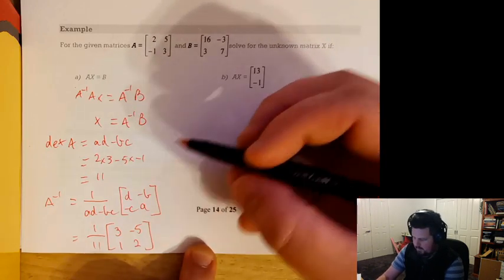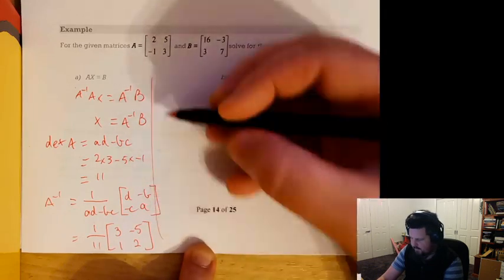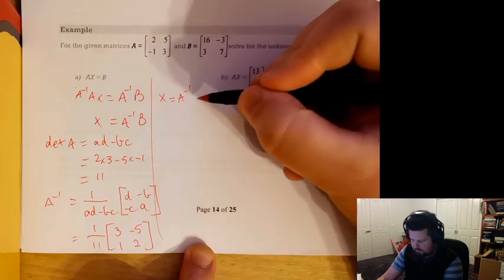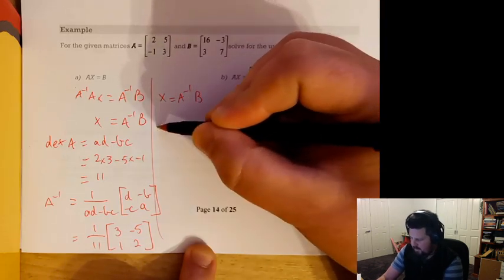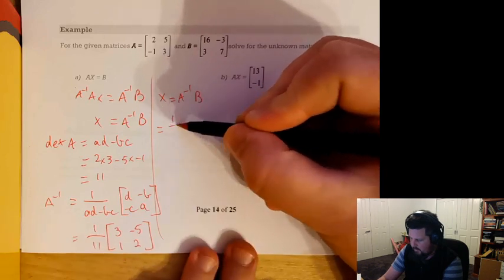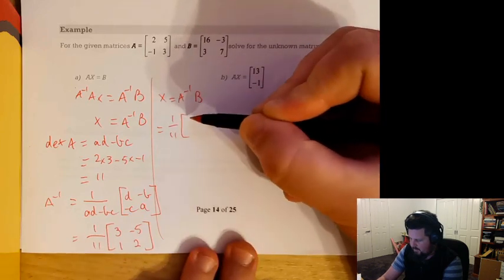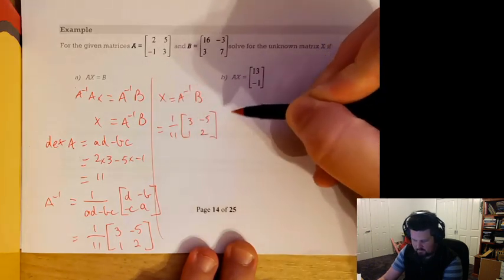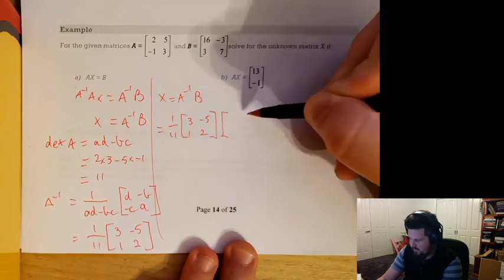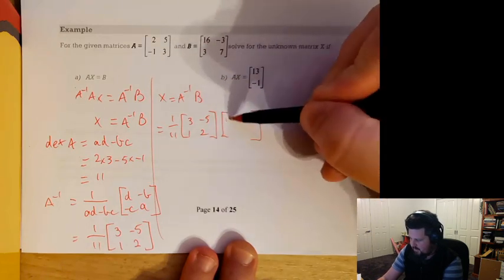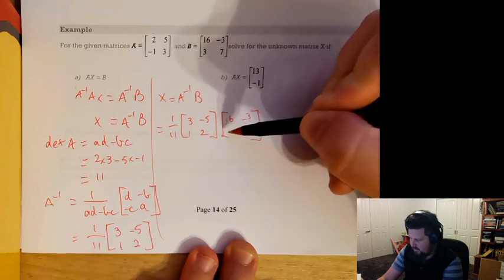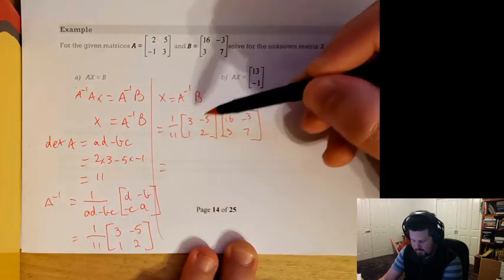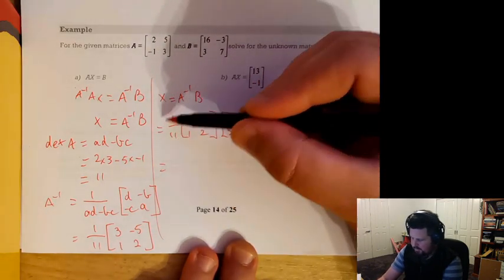Alrighty, we'll go up here now. So we're going to have X is equal to the inverse of A multiplied by B. So the inverse of A was 1 over 11. We had these numbers here in the matrix. And that's going to be multiplied by matrix B. So let's write out matrix B. That's 16, that's a 7, that's -3, and that's 3. We can multiply these two matrices together. This 1 over 11 will still stay out the front.